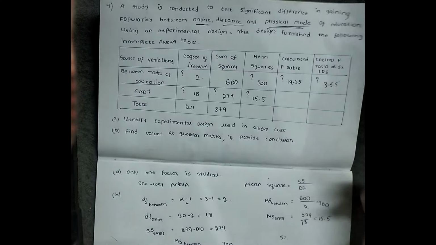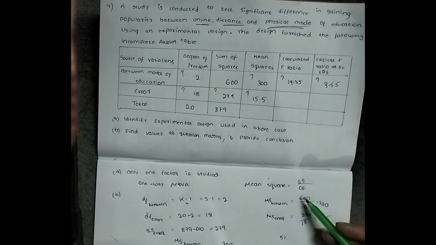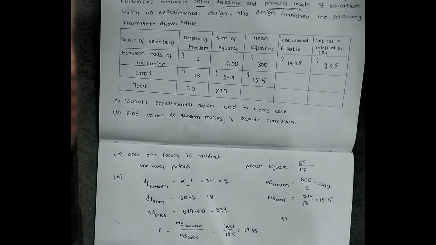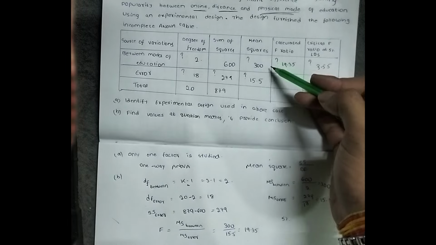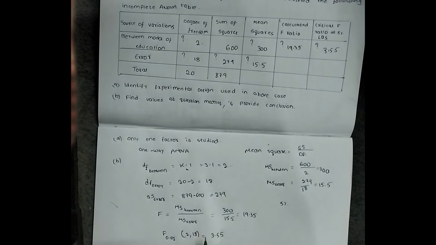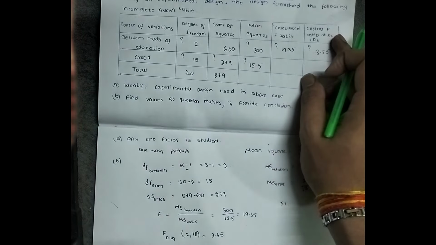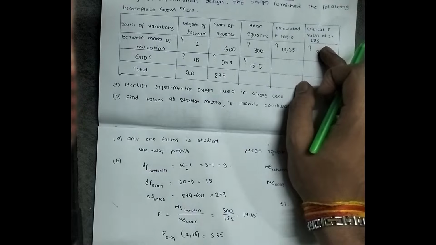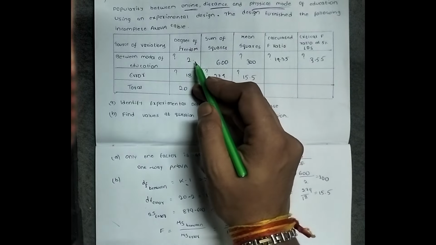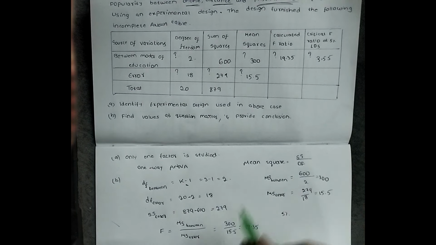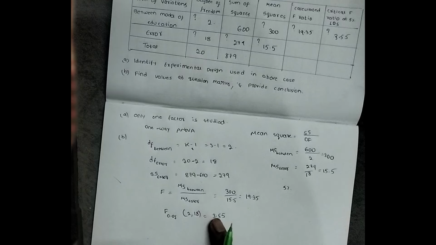For mean squares we have a formula, sum of squares by degree of freedom. By that we got the values. Calculated F ratio: how did we calculate it? The division of mean squares of between and mean squares of error, 19.35. Similarly we calculated the critical F ratio at 5% level of significance, using degrees of freedom 2 and 18. So F 0.05 of 2, 18 we find in the F table. The value will be 3.55.